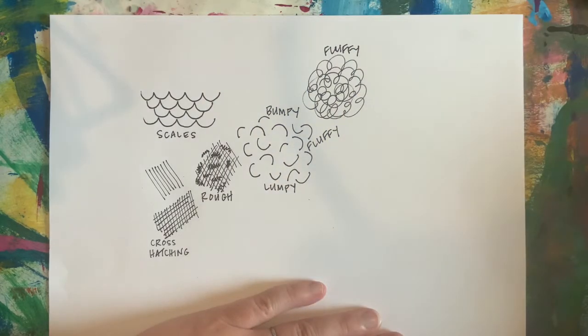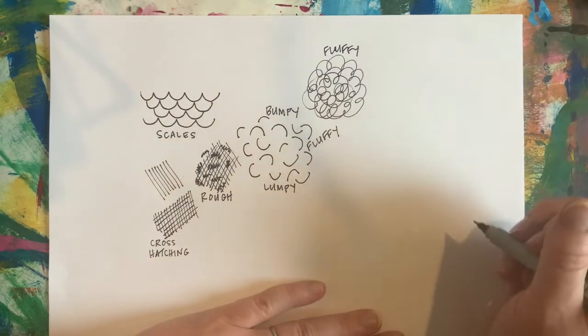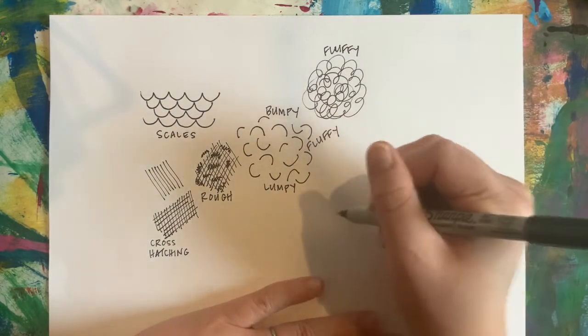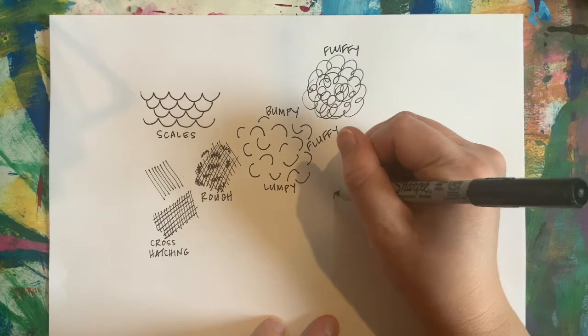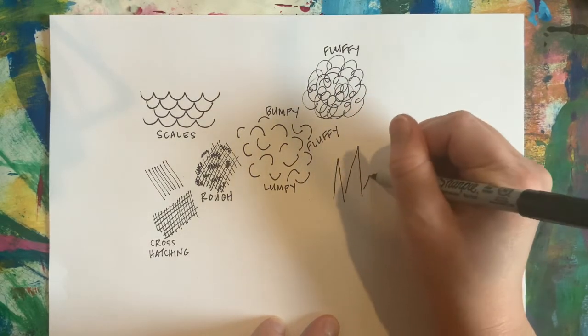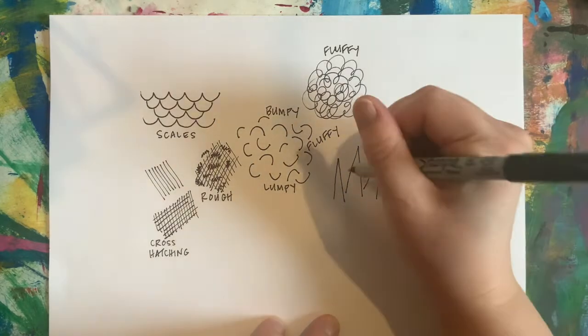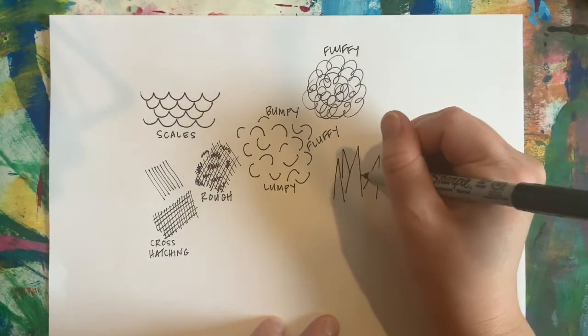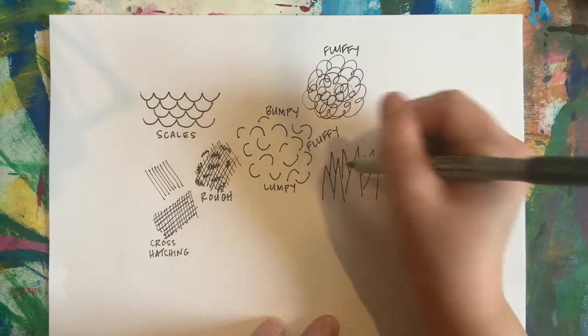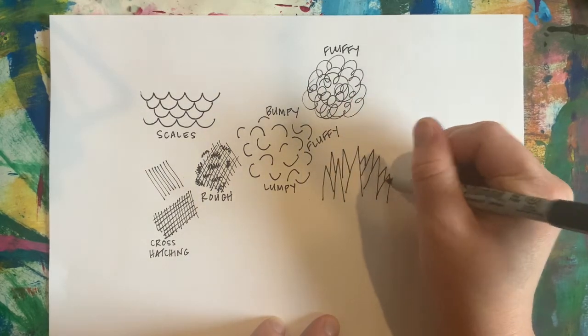All right. Maybe we want something to look like it's spiky. And to do that, we could use really sharp, skinny triangles and layer them to make something look spiky, kind of like a porcupine.